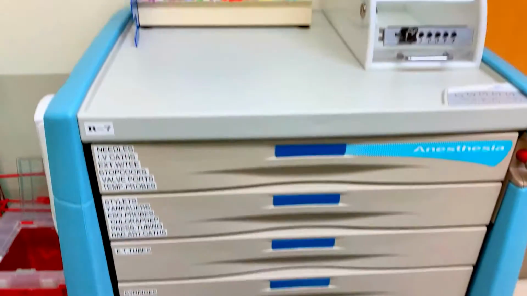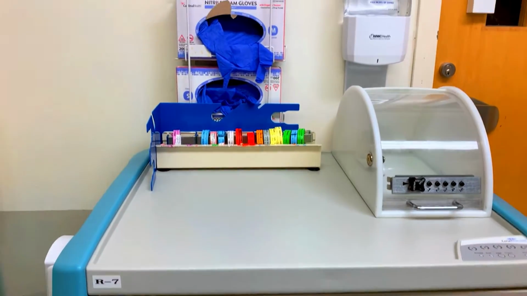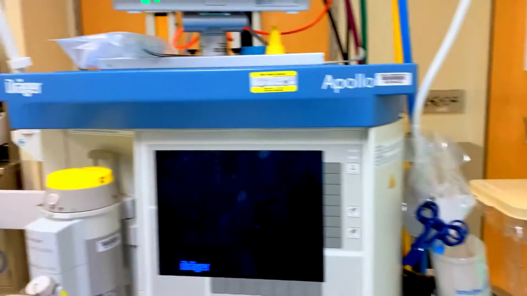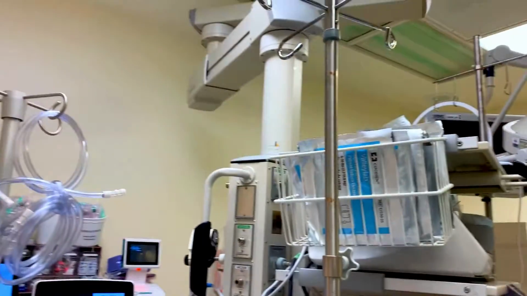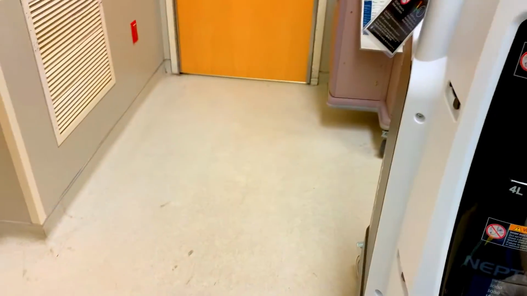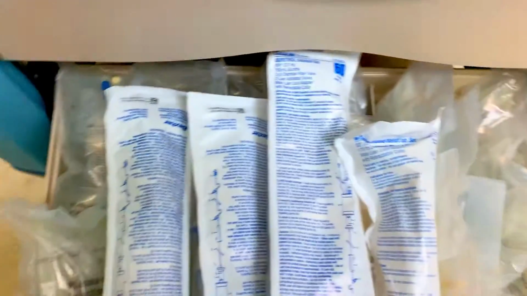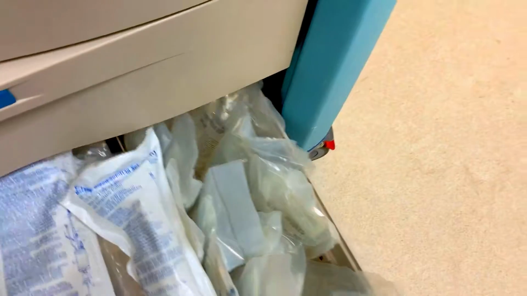So we're going to go over all of those things, the basics of room setup and monitors and IV fluid management, and how to set up for different types of cases, what fluids you might need, what types of procedures require different fluids, which patients need different fluids, and all of those things.